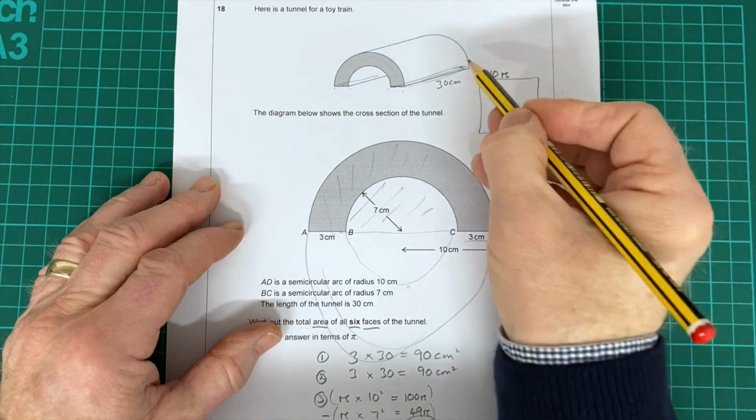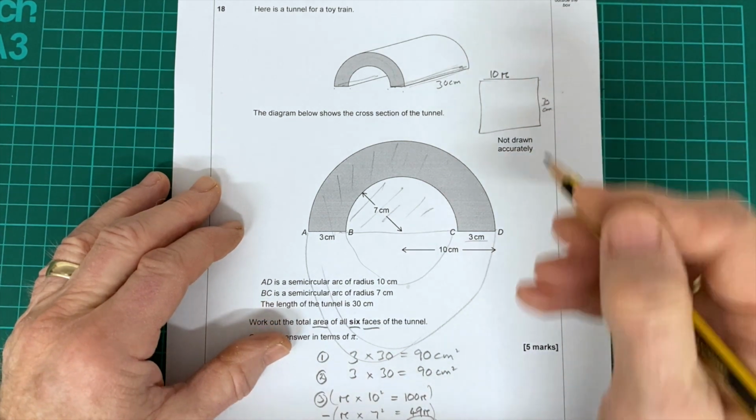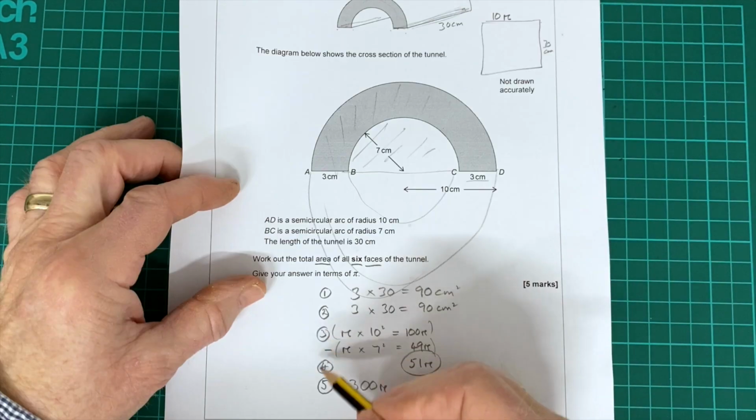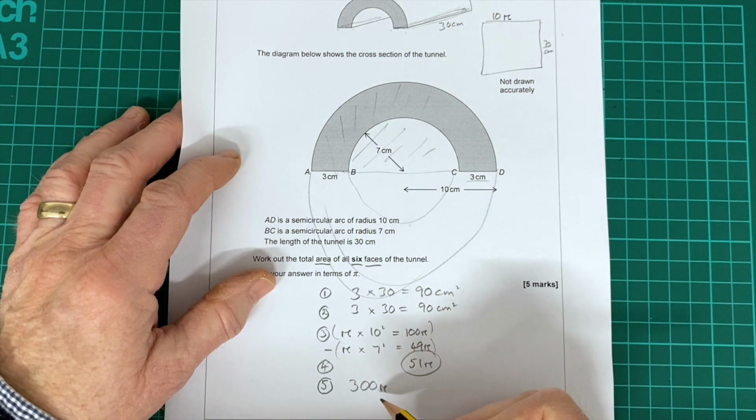That is the length around there, a half of 2 pi r. 10 pi times 30, so we've got 300 pi. 3 and 4, remember, were 51 pi. The outer surface is 300 pi.